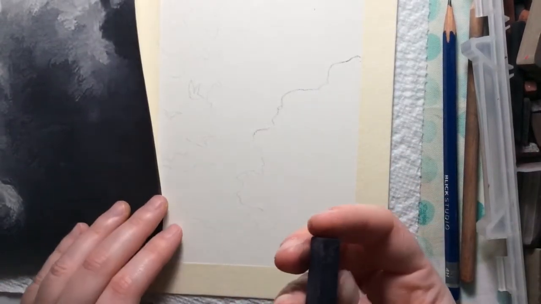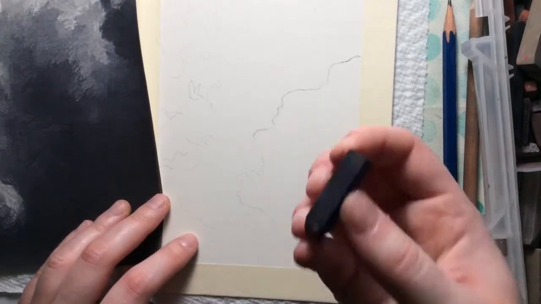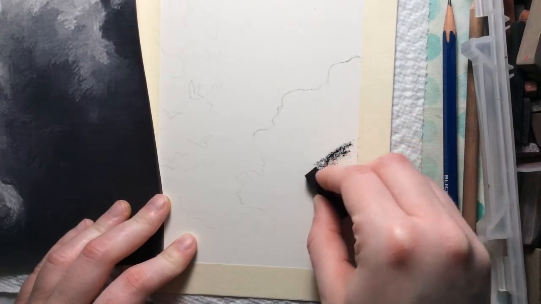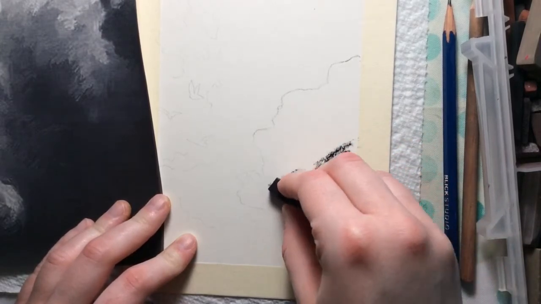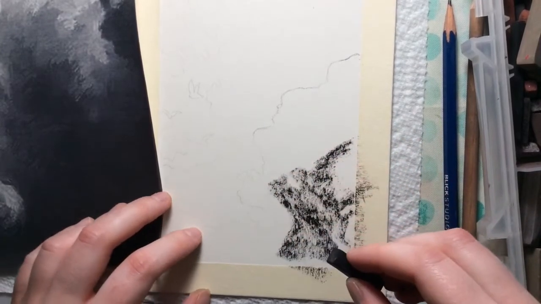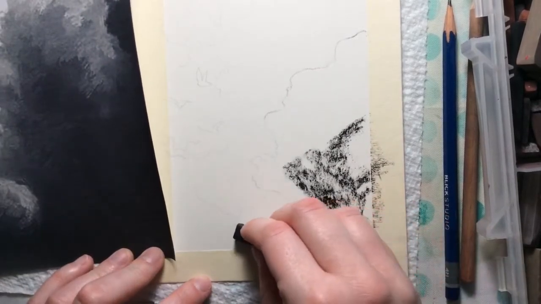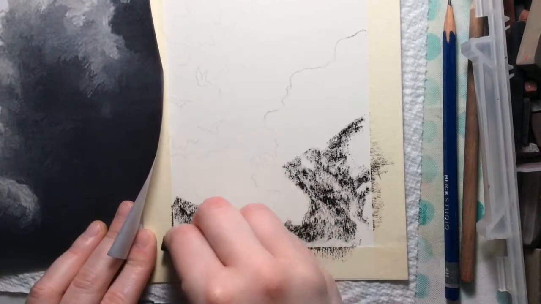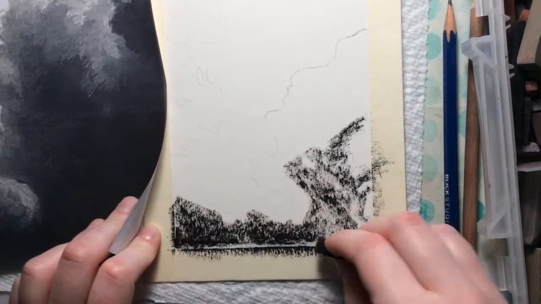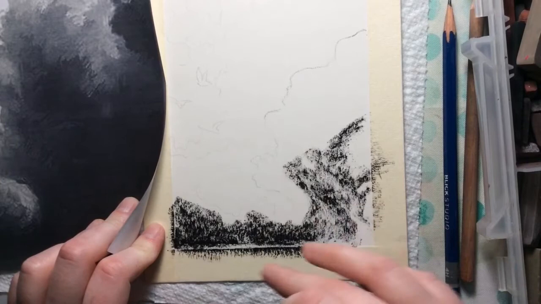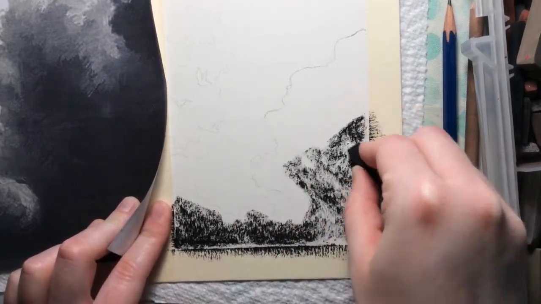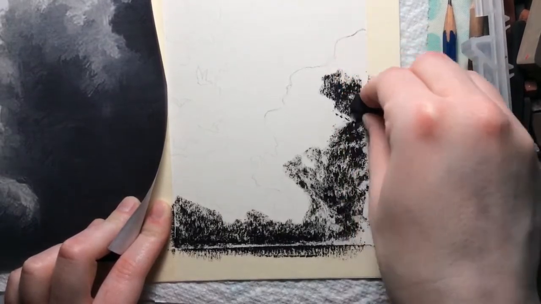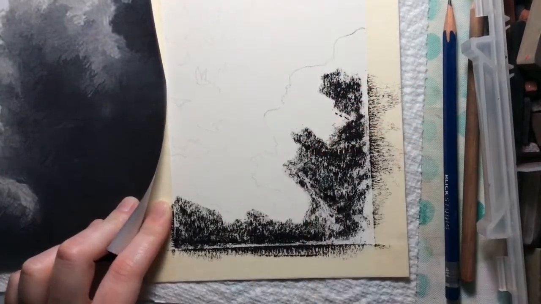So my darkest dark is going to be my black. Since these are big areas, it's good to use the side of the pastel, and you don't want to use very much. Especially with something like this where there are a lot of big spaces, if I use a lot of pastel too early, my paper is just going to get really, really messy. So I'm just blocking it in with those little shapes.